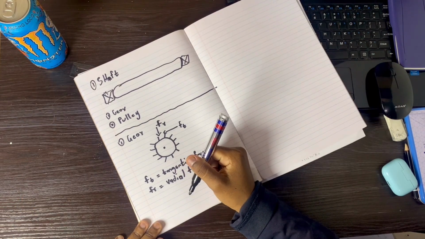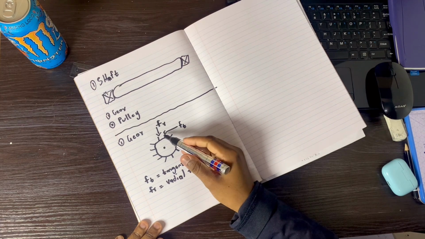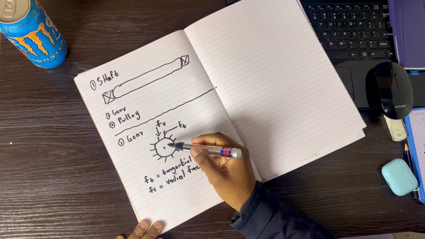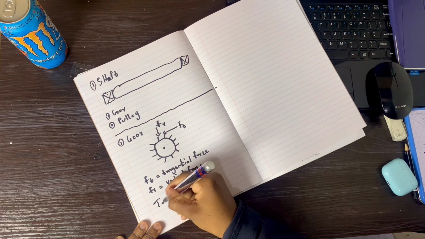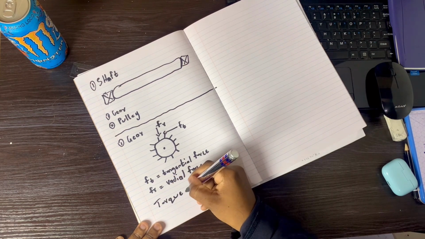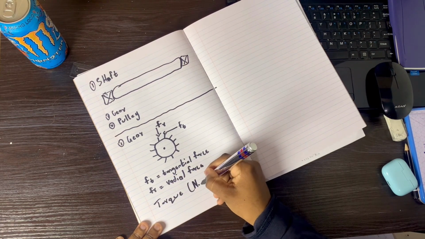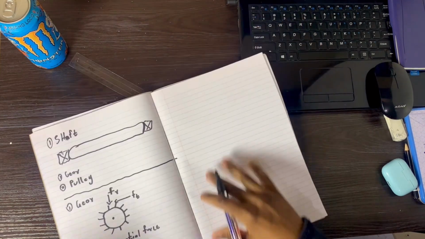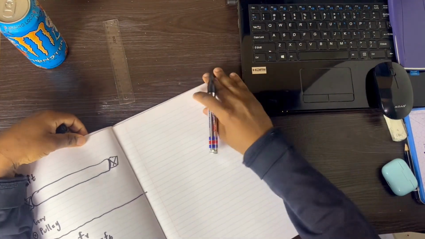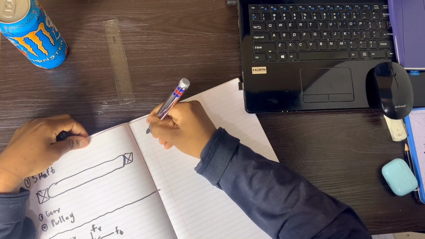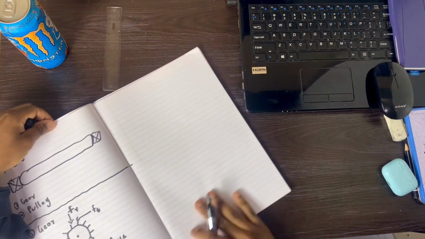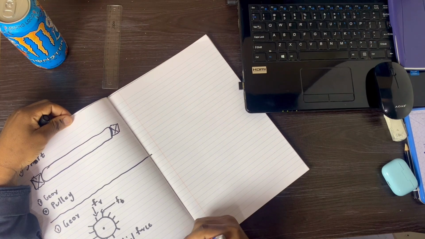And also, this gear is producing a torque, which is measured in Newton meters. And then for this torque, there are a couple of formulas that I'm going to write down, the relations between the tangential force, the radial force, and the torque.